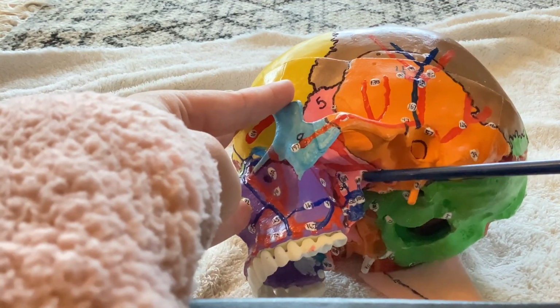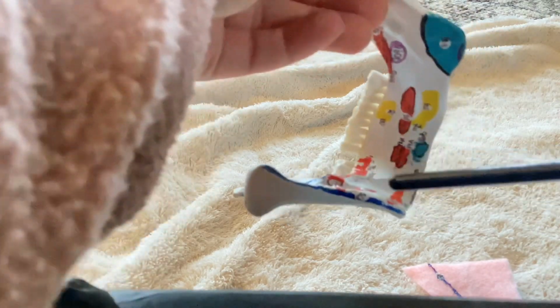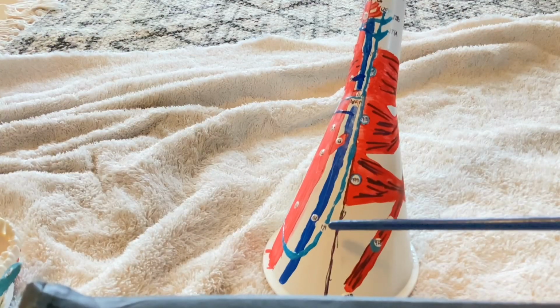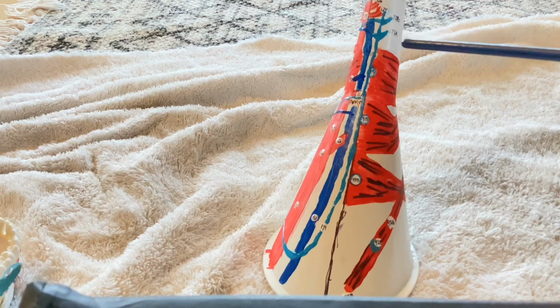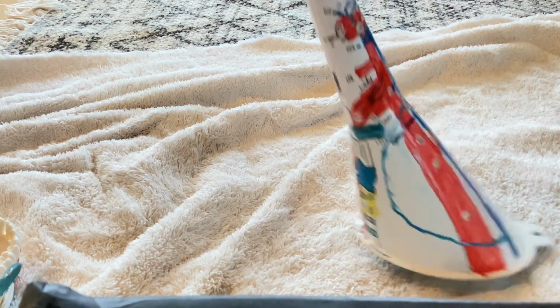169, the emissary veins. 170, the retromandibular vein on the neck and on the mandible. 171, external jugular vein, occipital vein, and posterior auricular vein. 171C, the anterior jugular vein.